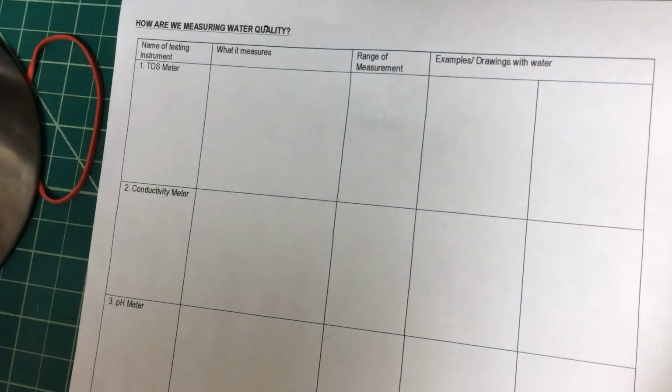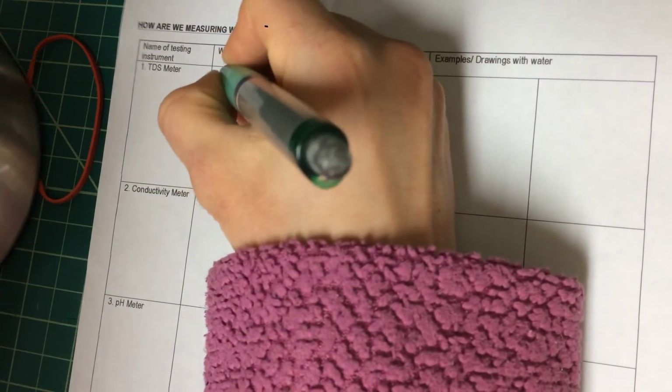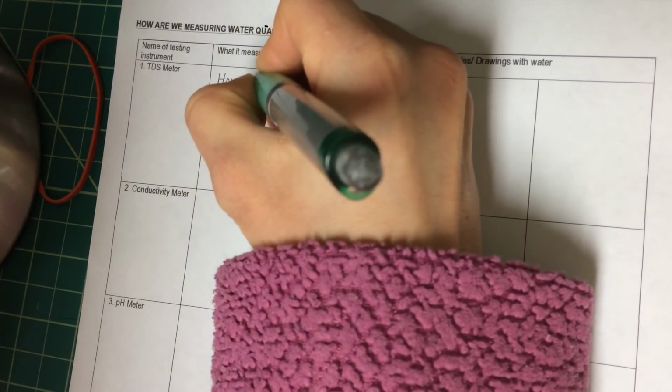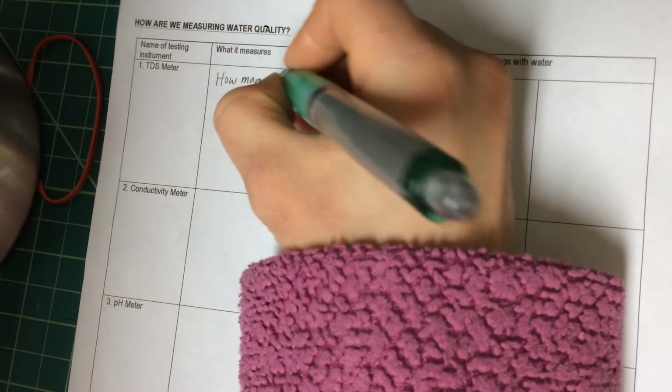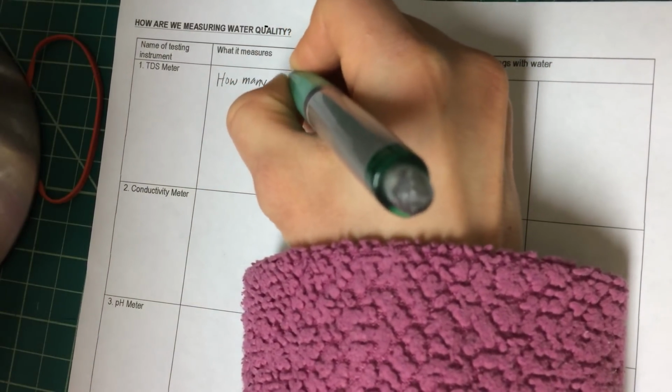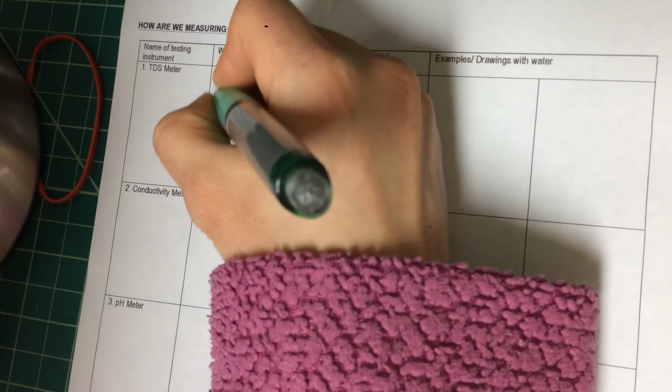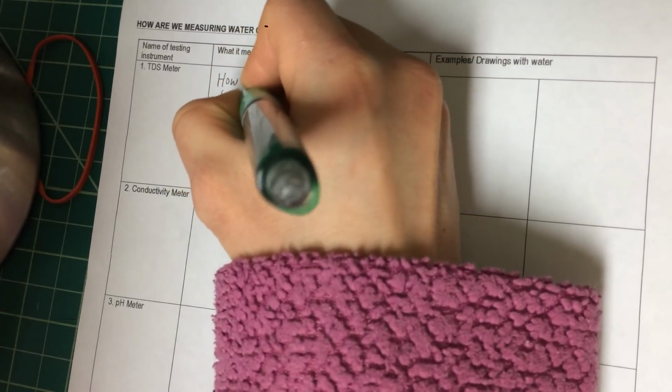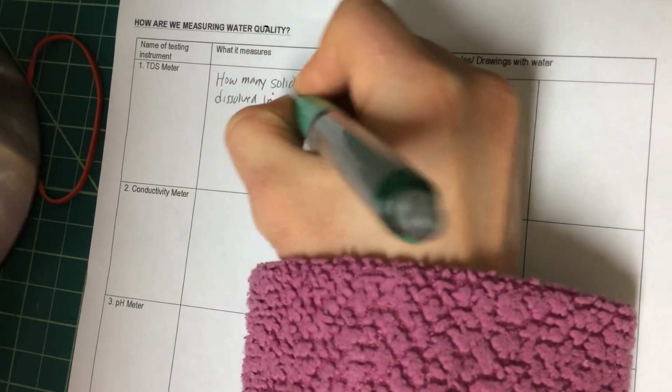So let's first start with the TDS meter. A TDS meter measures how many solids are dissolved in the water.